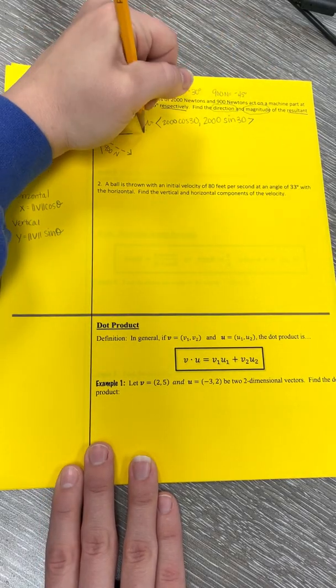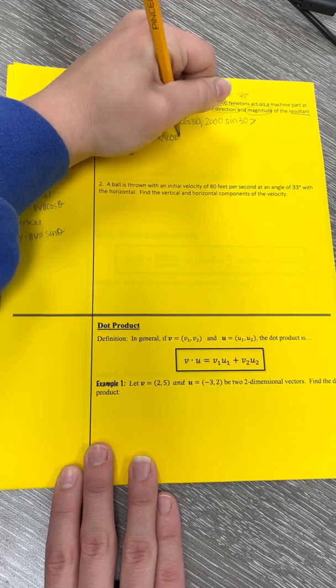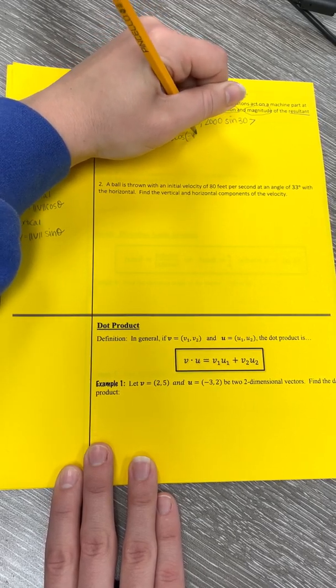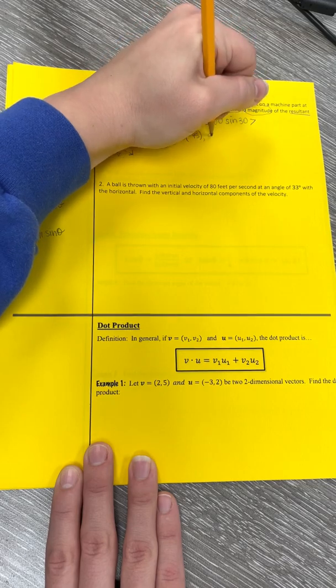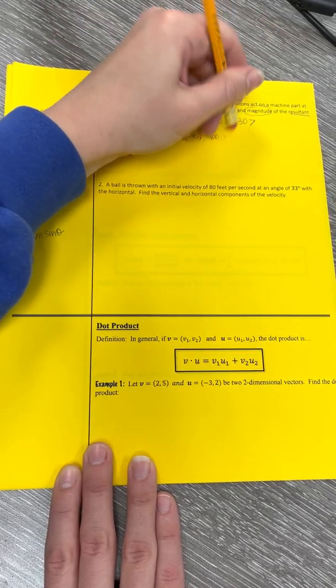And then we have V, which is going to be 900 cosine of negative 45, comma, 900 sine of negative 45.